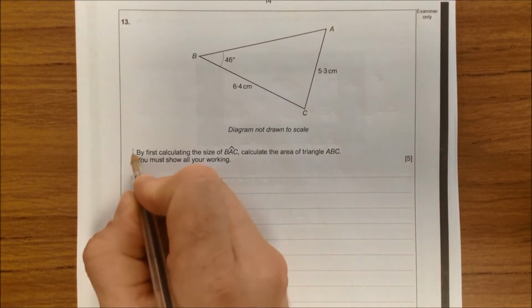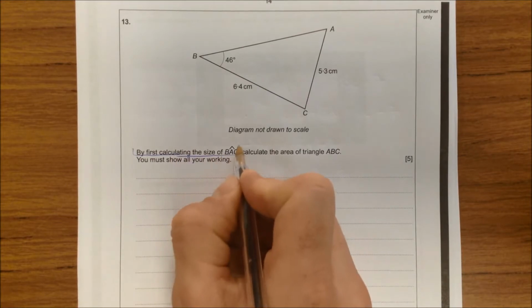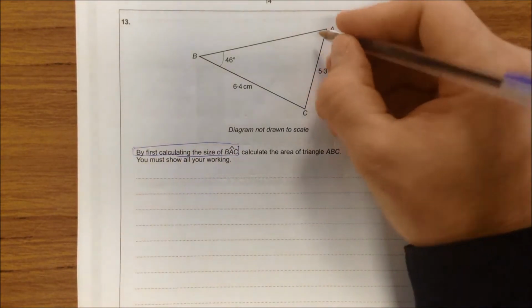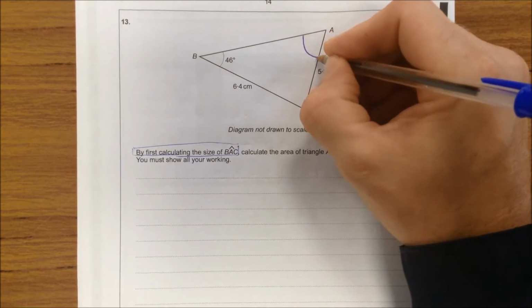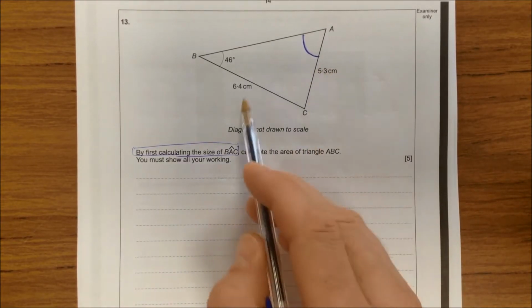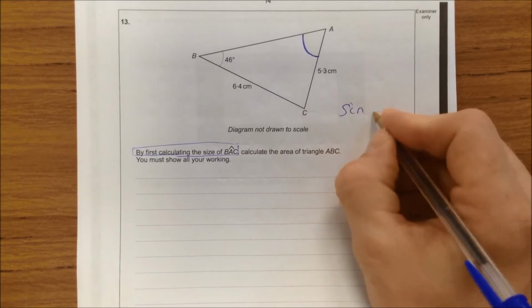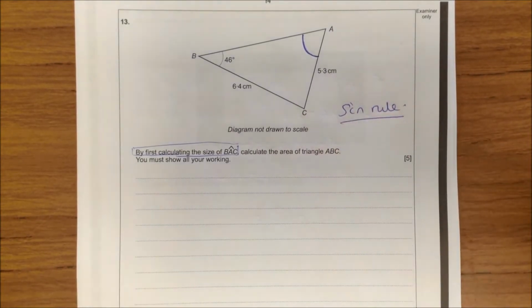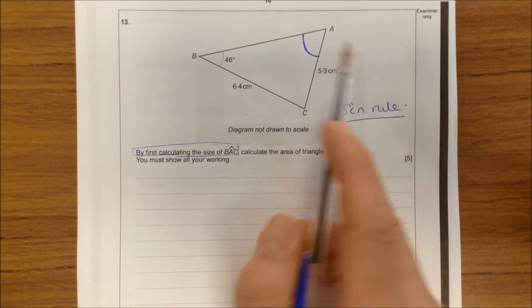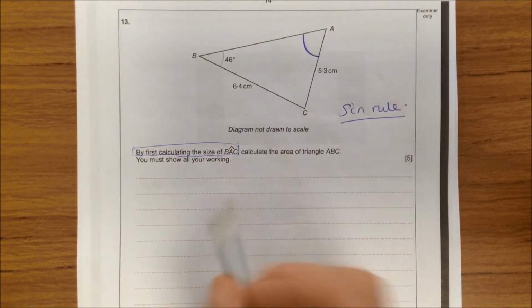It says here, by first calculating the size of BAC. So the first thing we have to do is work out this angle here. Now the only way you can work out an angle using the cos rule is if you have all three sides. I don't have all three sides, so this is going to be a sine rule question, okay? So I'm going to use the sine of this over this equals the sine of this over this.